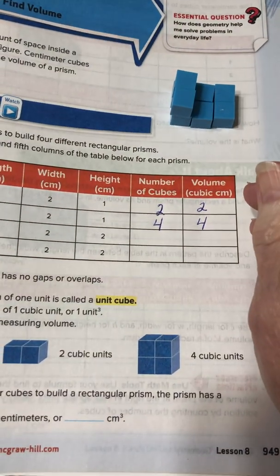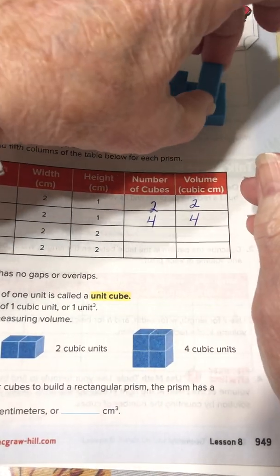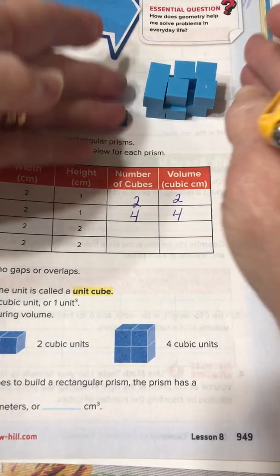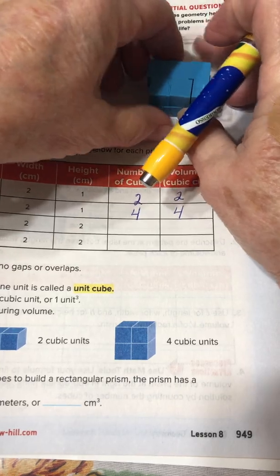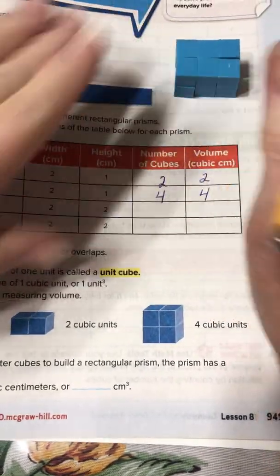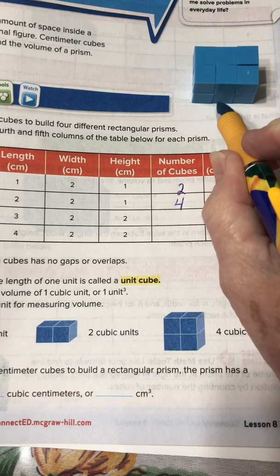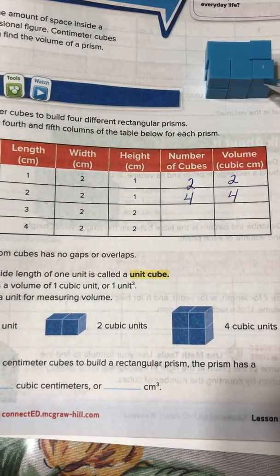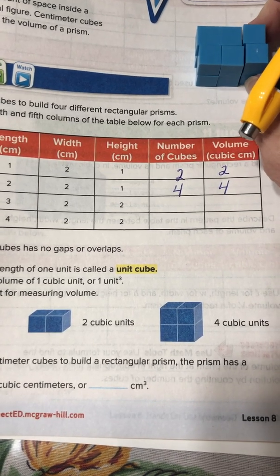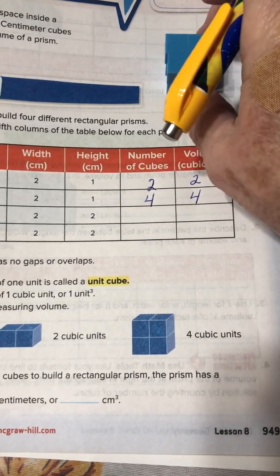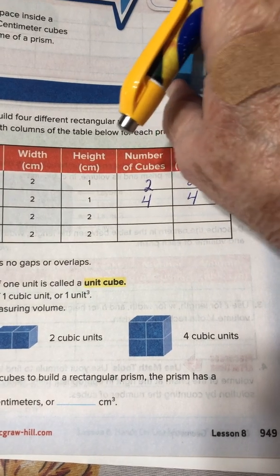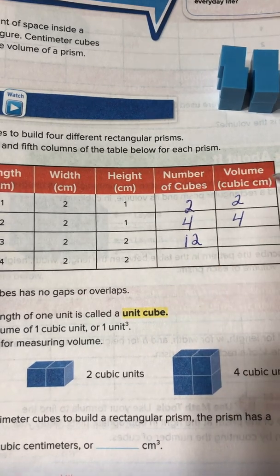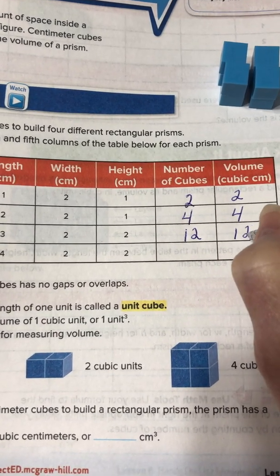If we have a height of 2, we have here a length of 3, a width of 2, and a height of 2. Let's see how many we have. There's 4, there's 8, and there's 12. So we have 12 cubes, or 12 cubic centimeters.